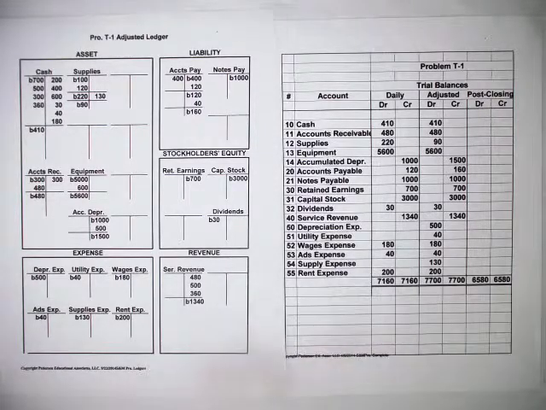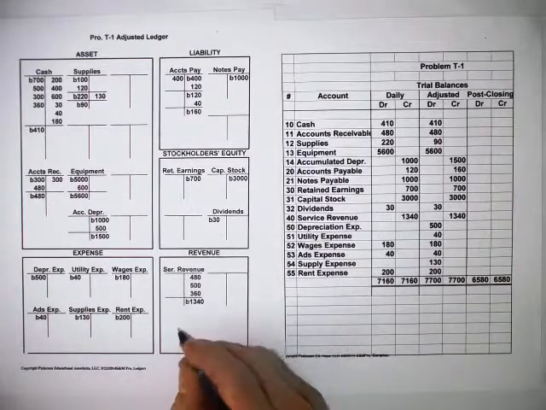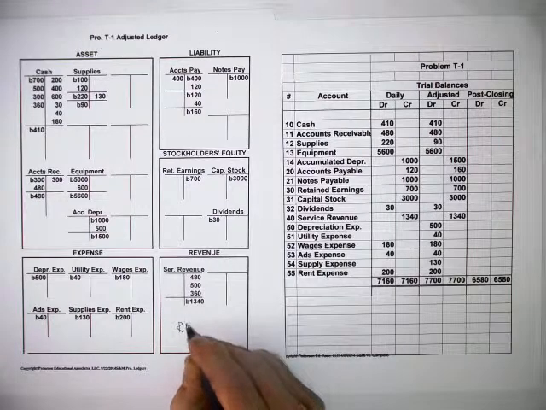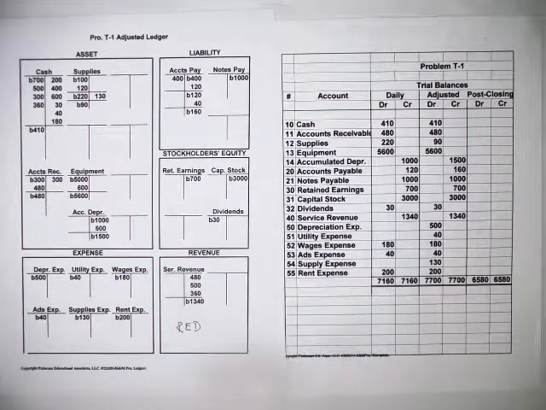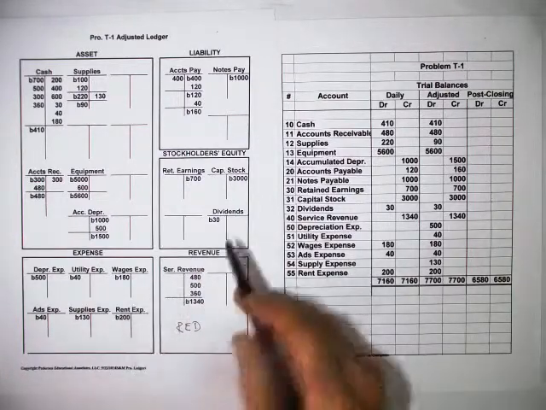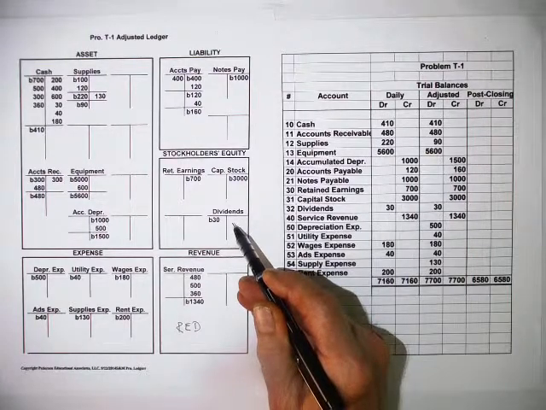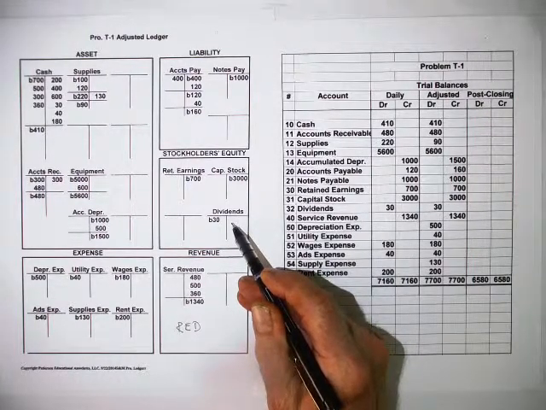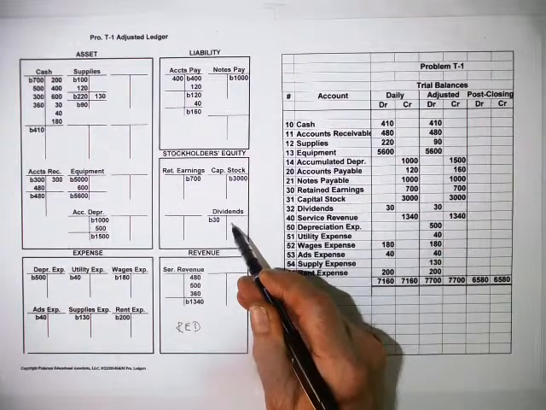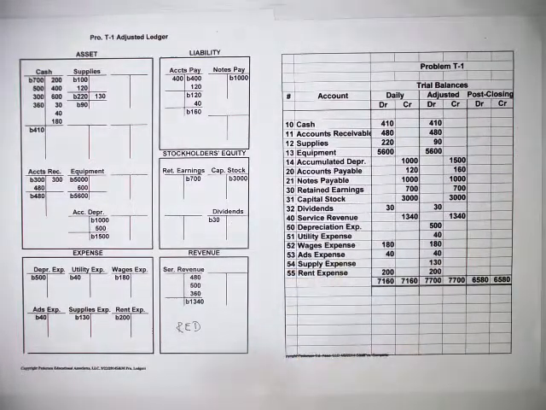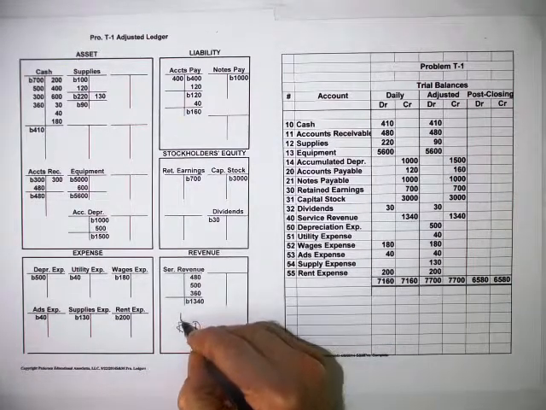Now there are 3 categories of temporary accounts, the ones that go back to a zero balance. I call them the red accounts. The red accounts: revenue, expense, and dividends. These are all of our temporary accounts. And if you recall, those accounts were used in the statement of changes that we just prepared in video number 3. So let's start out with our service revenue here. So we'll do this one first.